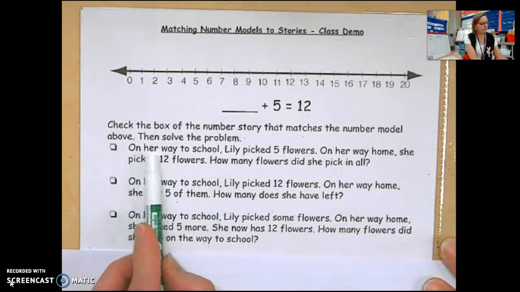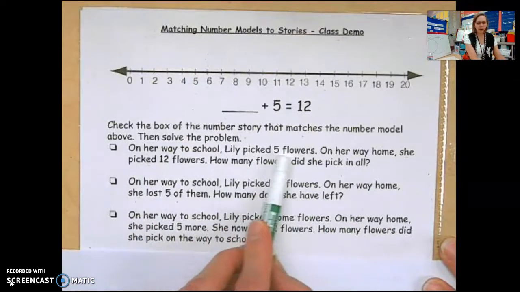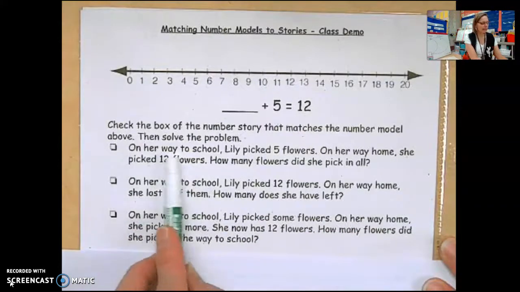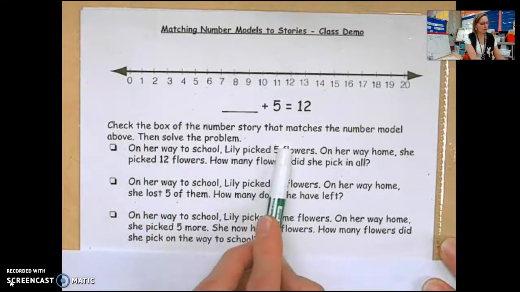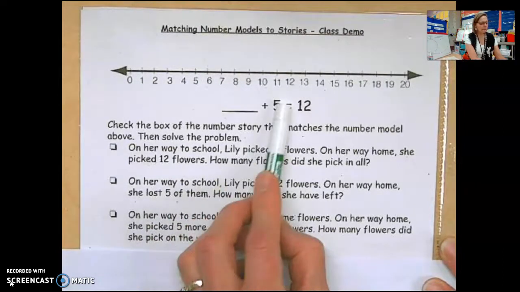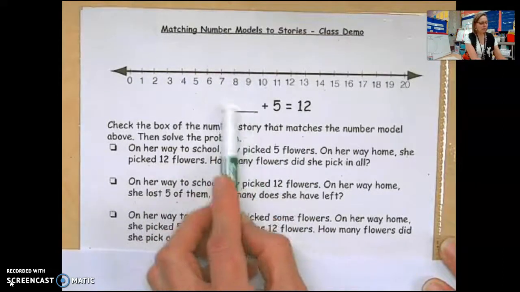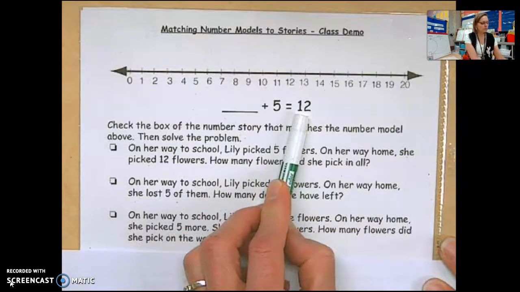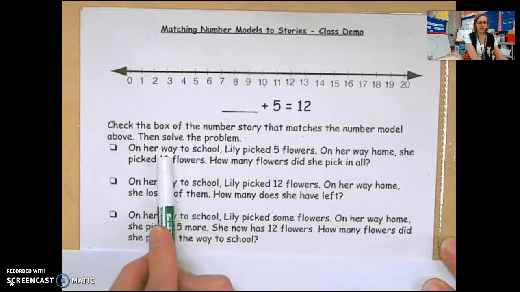So this one's telling us that Lily picked 5 flowers at the beginning, and then she picked 12 flowers again. So we should be adding 12 on, and we should be starting with 5. I don't think that matches, because this is starting with a question mark, right? And 12 should be the total. So I don't think that one matches.